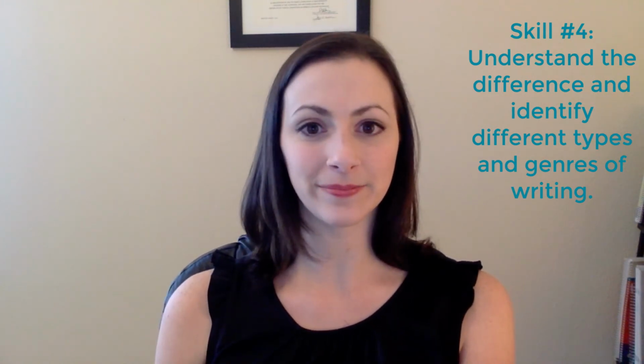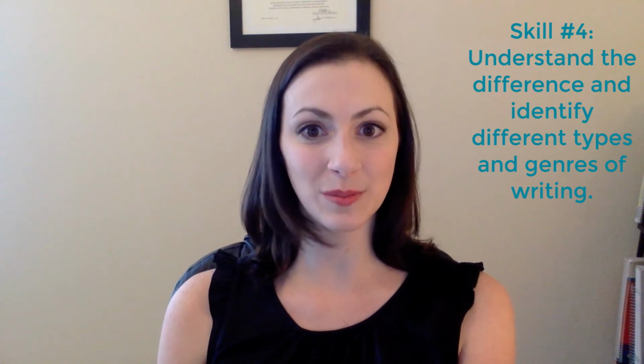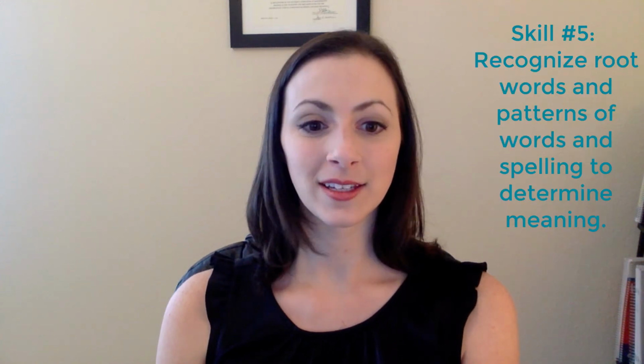Your child by 4th grade should be able to understand many different types of writing. So they should understand the difference between fiction and nonfiction. They should be able to identify historical fiction, different rhyme schemes in poetry. They should be able to tell the difference between fiction and nonfiction, or historical fiction and science fiction, so they really should be able to determine the genre of the story.